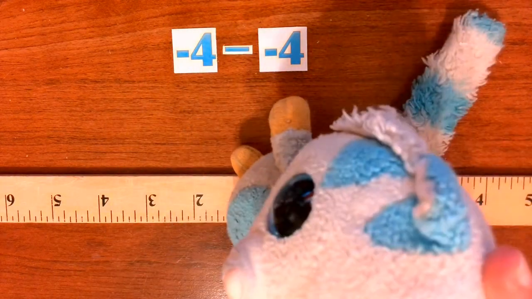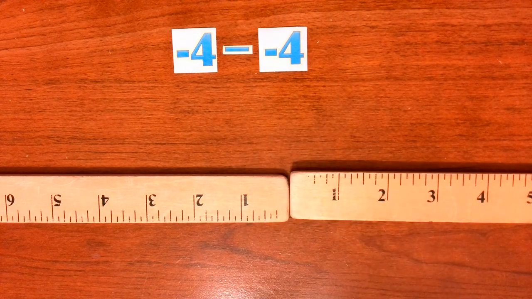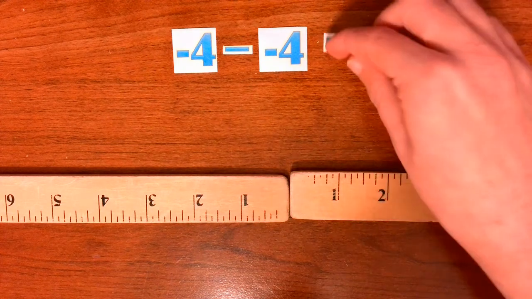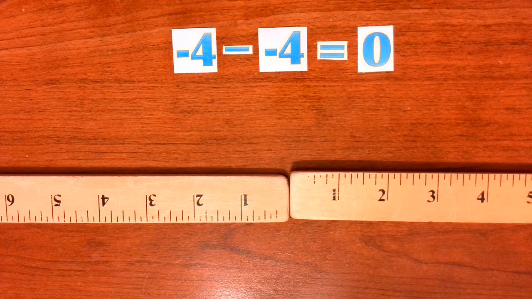1, 2, 3, 4. She sees where she lands at, and it is at 0. So negative 4 minus negative 4 is equal to 0. We could have done the same approach for any negative number, not just for negative 4. So any negative number minus itself is equal to 0.